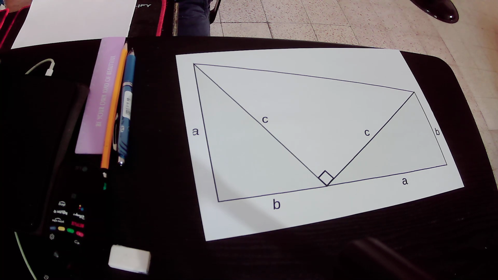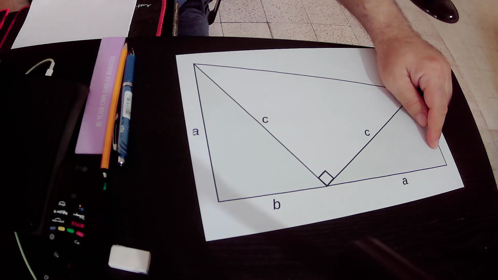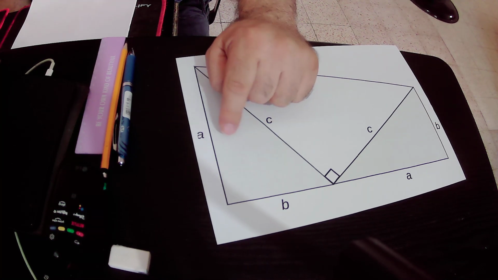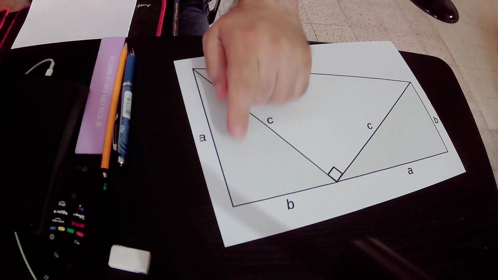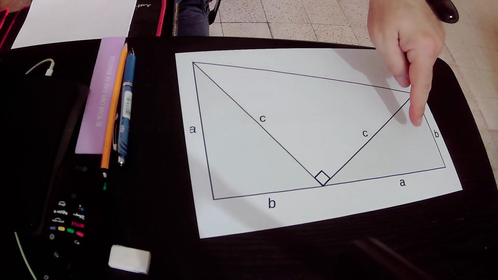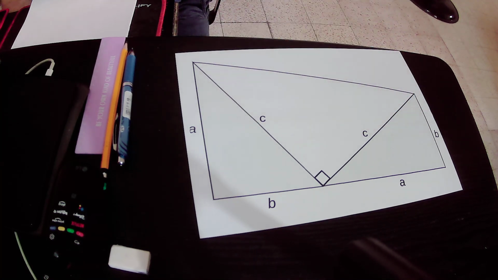And also the angle between the two sides in this triangle is 90 degrees, and so is the angle between side A and side B in this triangle. For this reason, these two triangles coincide with each other.